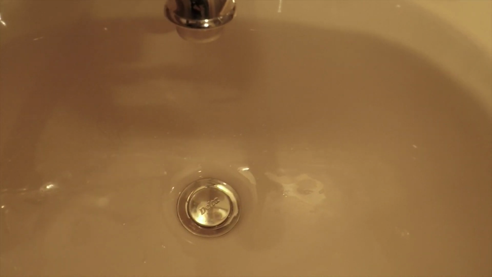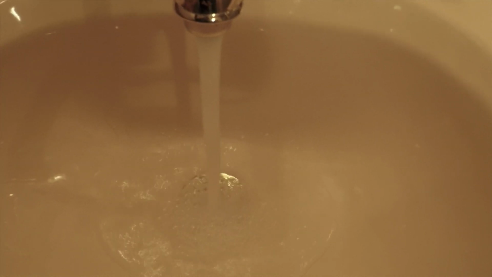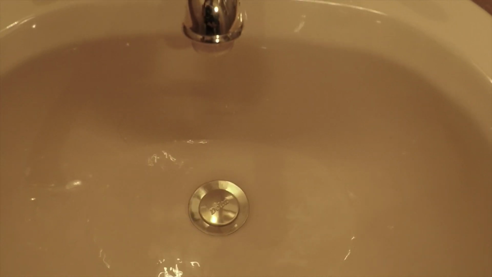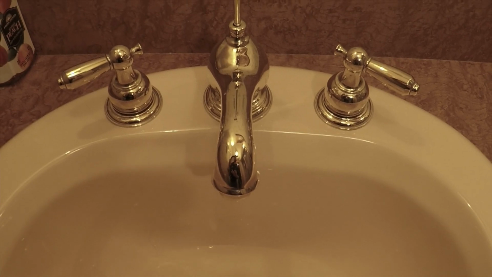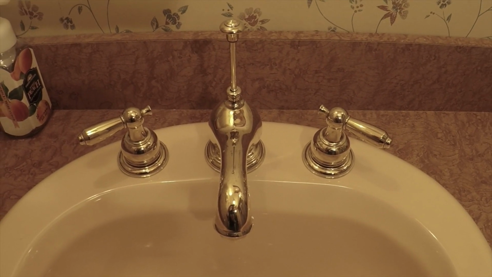I also am going to pull up on the pop-up stopper, and I'm going to make sure that that's going to hold water. And I'll usually do that in the beginning of my inspection. I'll fill that sink up with water and do the rest of my inspection just to make sure the water is holding. But again, these are things I look for when I am doing my home inspections.